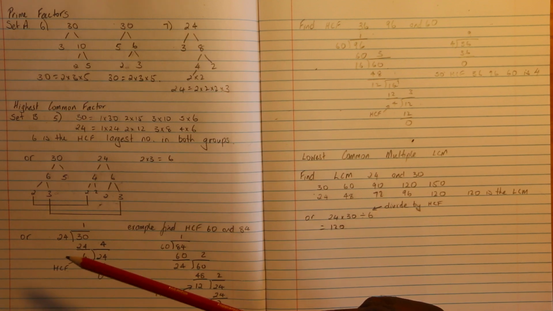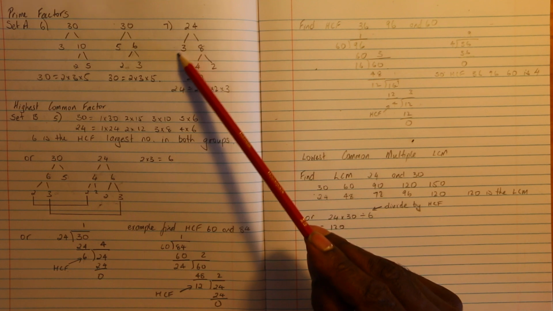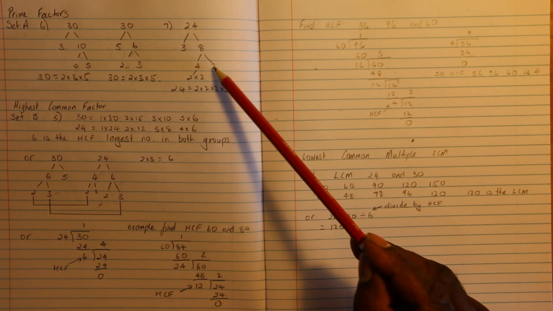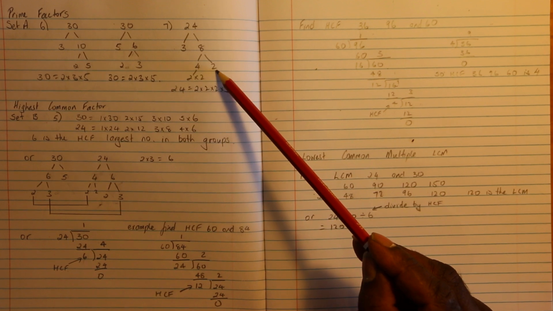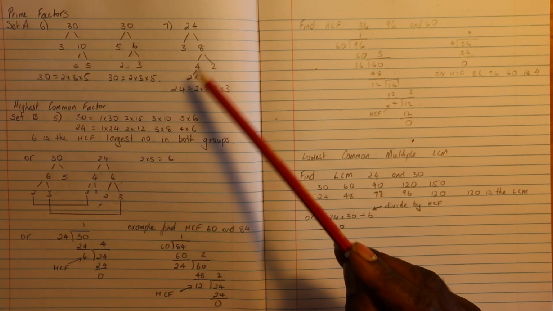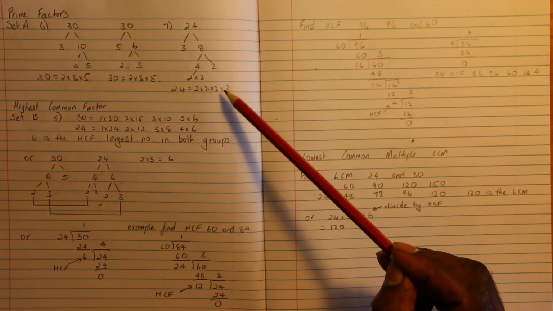Here I've broken down my 24 as a product of primes. 24 is 3 times 8, 3 is a prime, so I stop. 8 is 4 times 2, 2 is a prime, so I stop. 4 is 2 times 2. So 24 is 2 times 2 times 2 times 3.